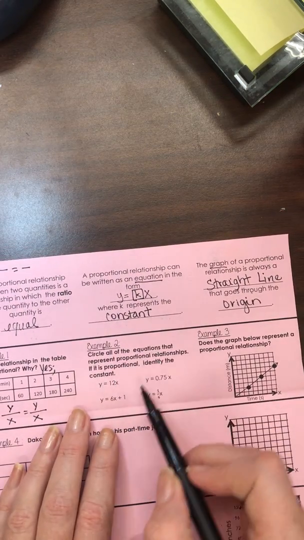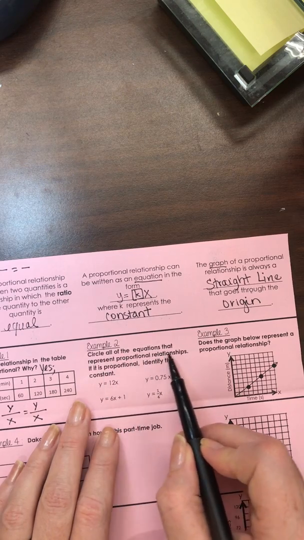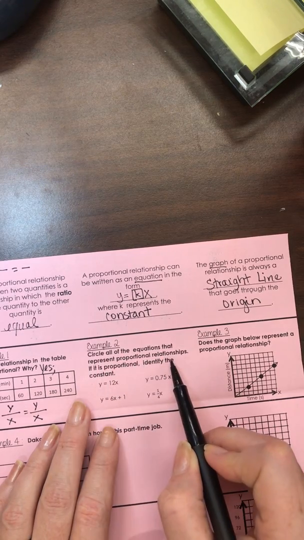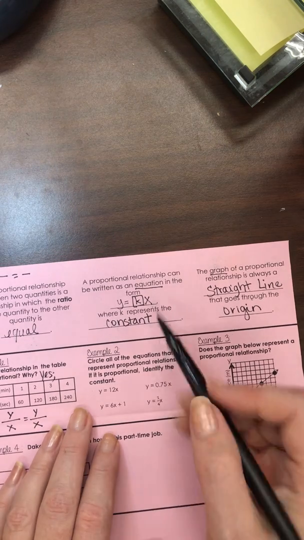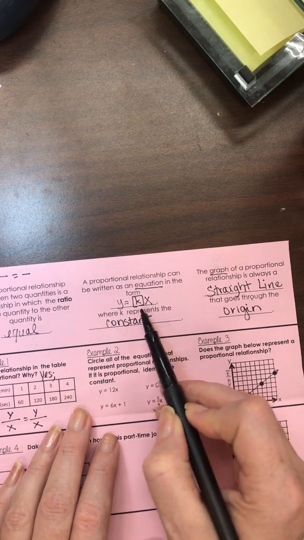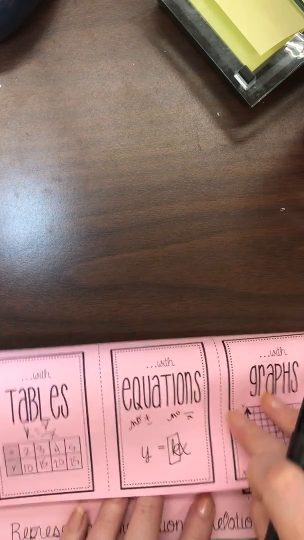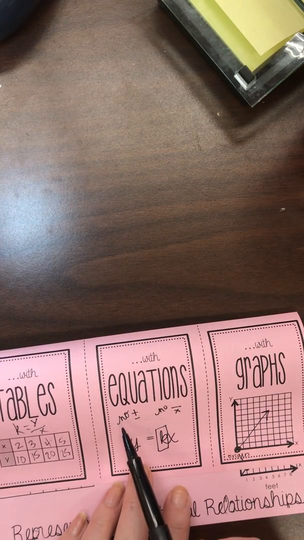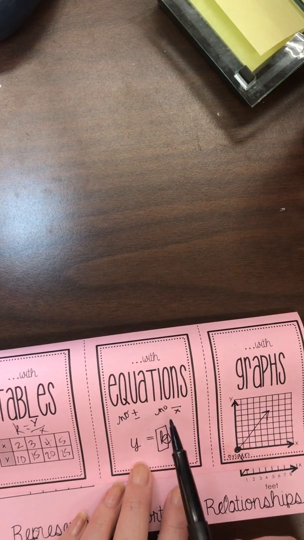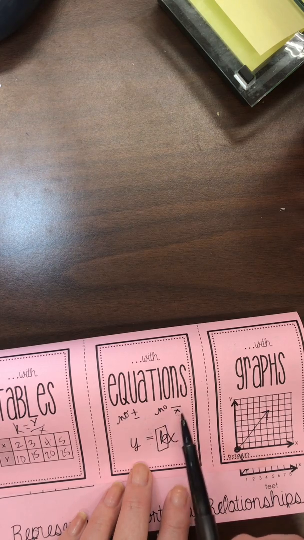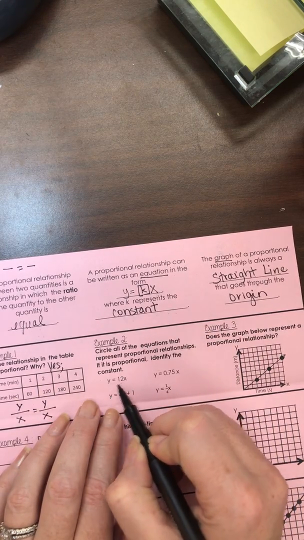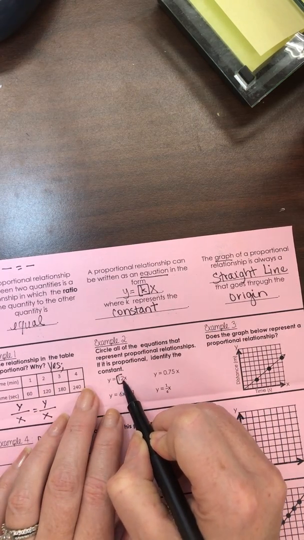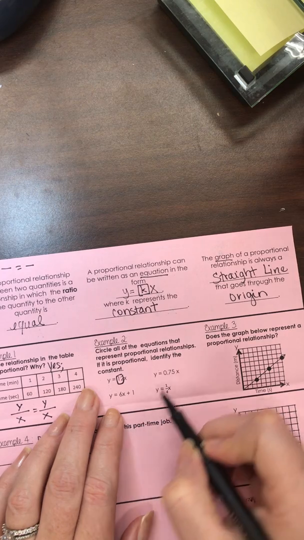How about our equations? Circle all of the equations that represent proportional relationships. If it's proportional, identify the constant. So we're looking where we're multiplying by x. If you remember what I said over here, we cannot have plus or minus, and we can't have x at the bottom like a fraction where we're dividing by x. We can only multiply by x. So here, 12 is being multiplied by x.